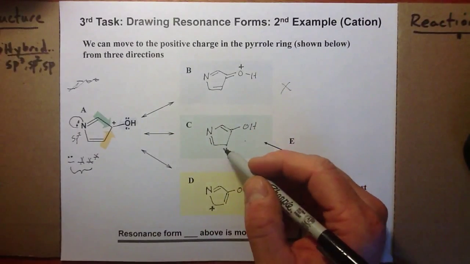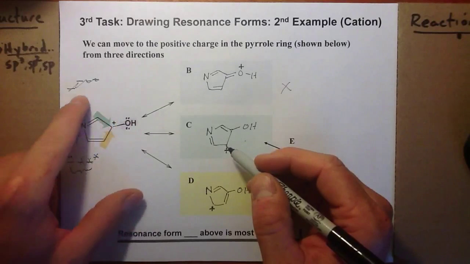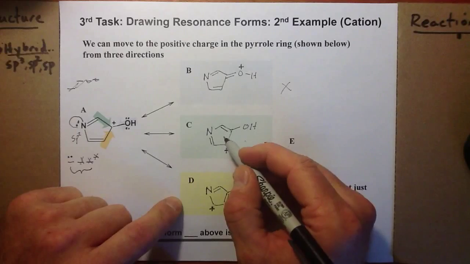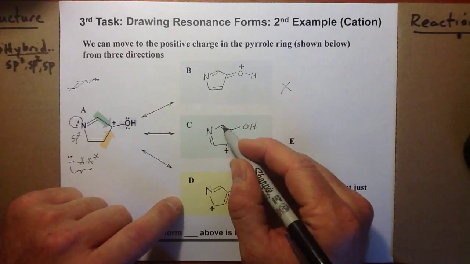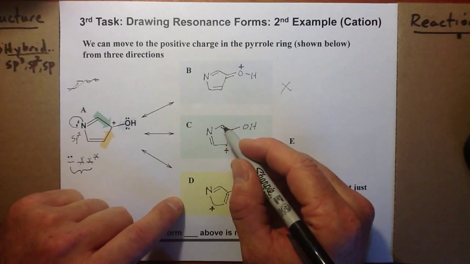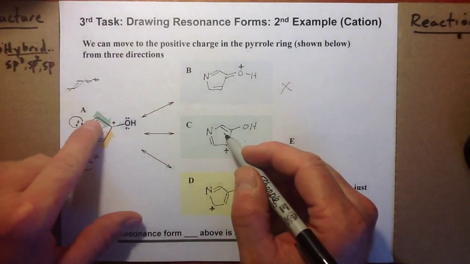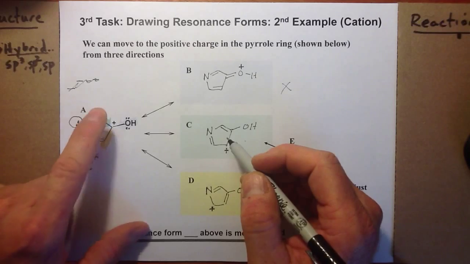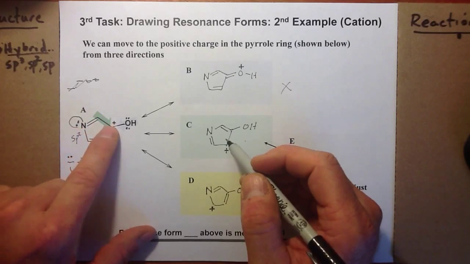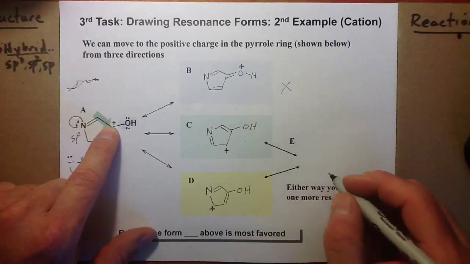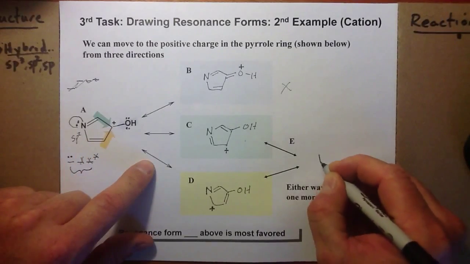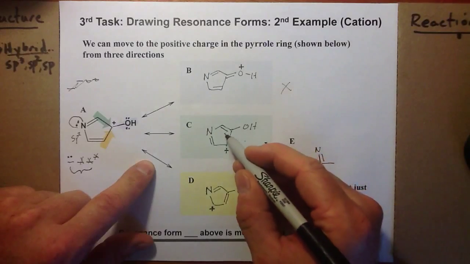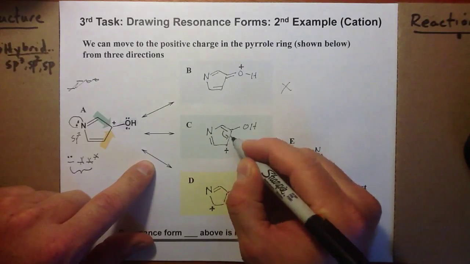But here, remember we started kind of swinging electrons in a clockwise manner. We could swing this down, put the positive charge here, and we know that no other resonance form has the positive charge at this position at a carbon at the top between the nitrogen and the initial carbon that was positively charged. So we can say that's a new, valid resonance form, because all I did is swing the pi electrons down, and I'm going to go ahead and show it here.